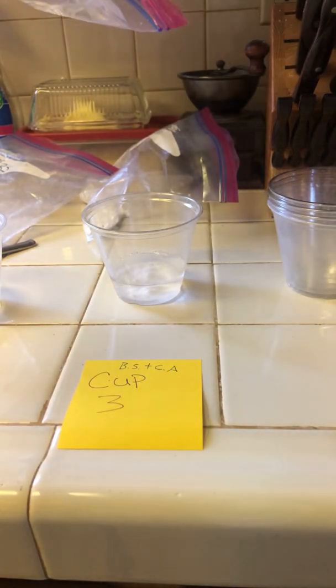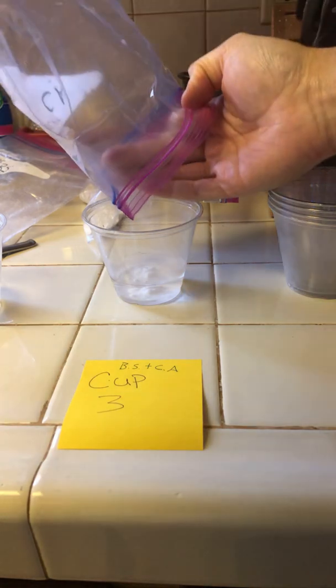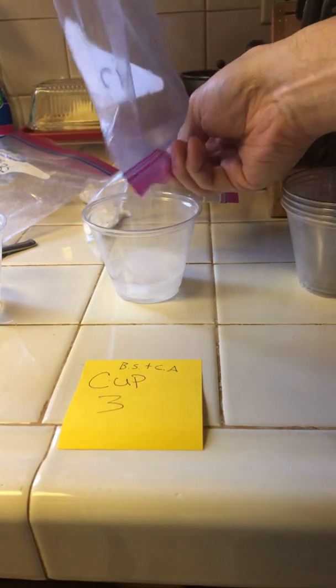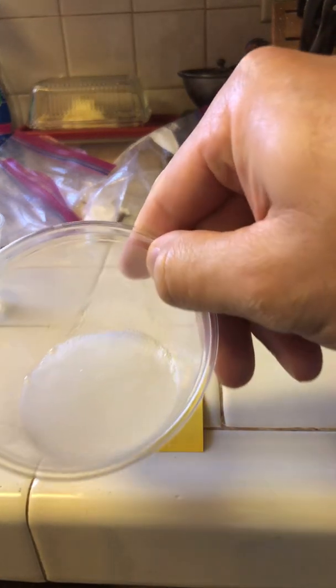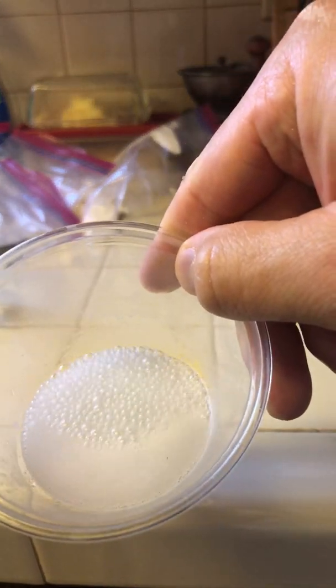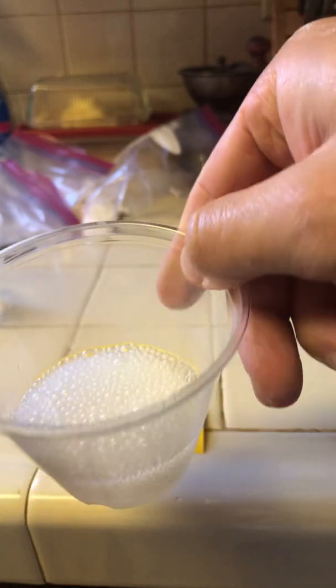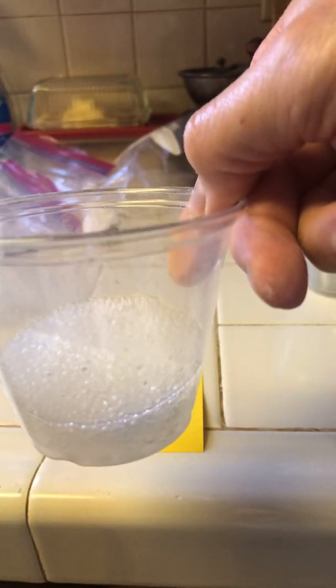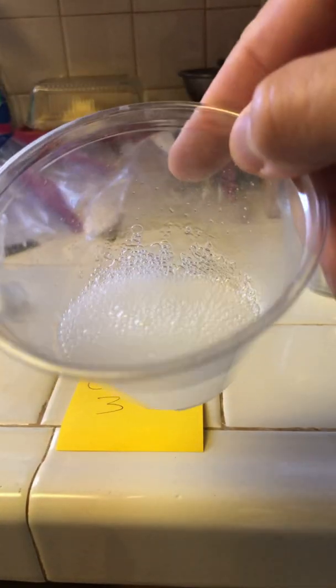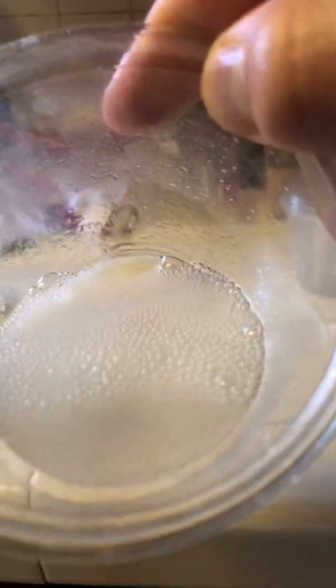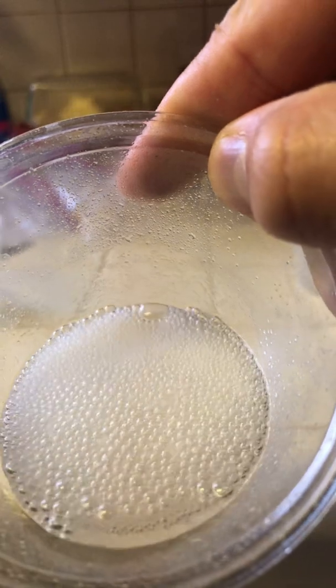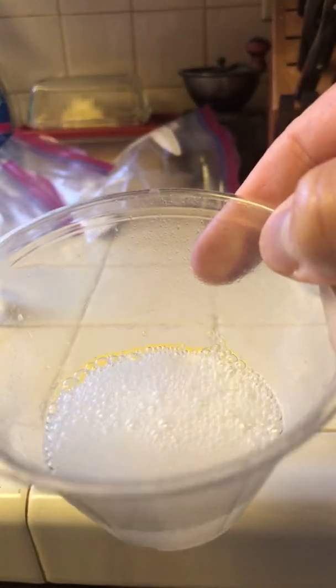This is my remaining cup of citric acid. Do you hear that? Baking soda and citric acid. What's happening?